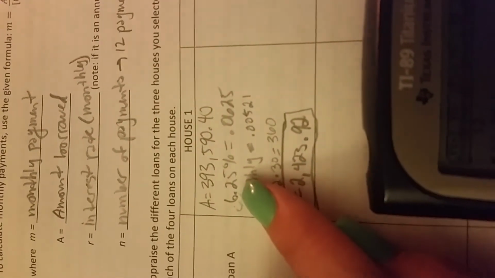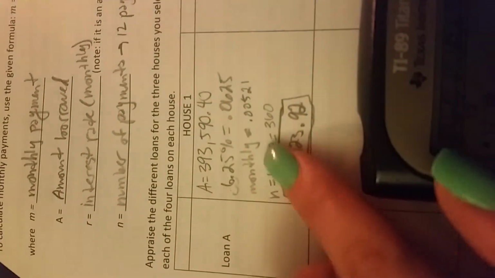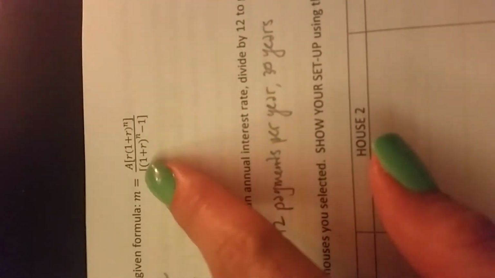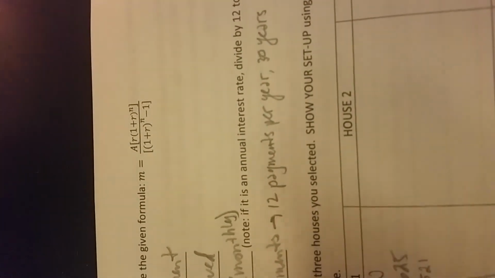The only thing that you're really going to be calculating for each loan is R. And remember, R, you just take whatever the percentage of the loan is, convert it to a decimal, and then divide it by 12. And that's R. And then you just use this formula here to input all of those numbers, and then press enter, and you're done. So you just get the monthly payments.